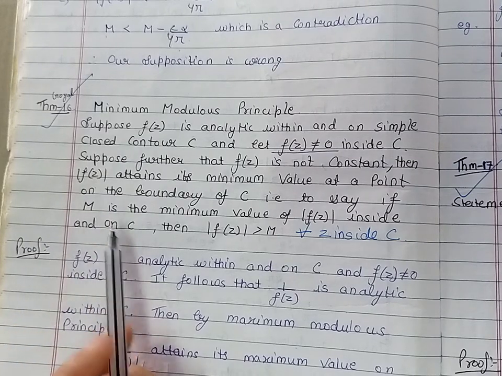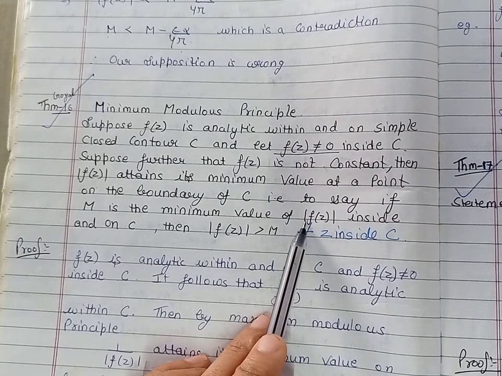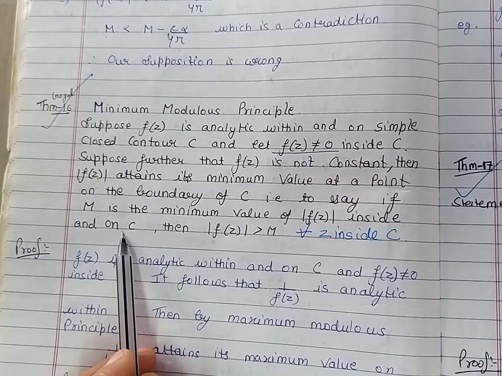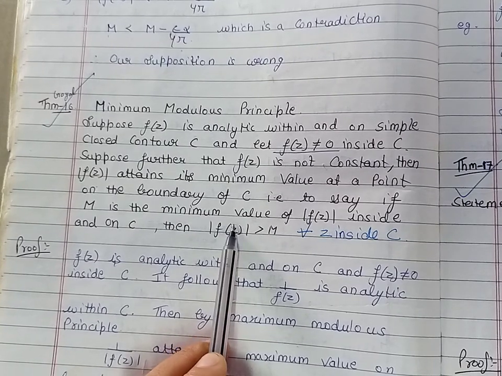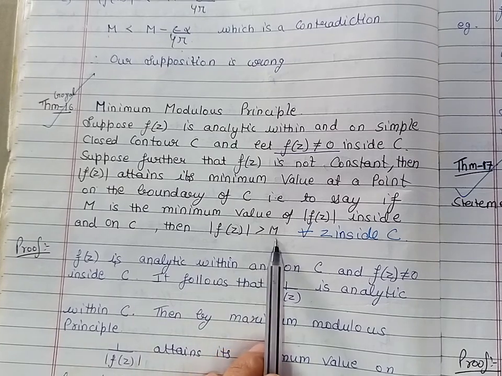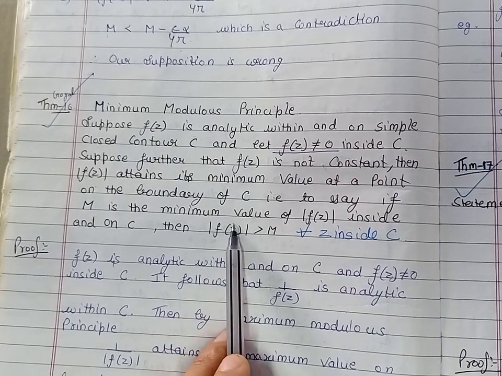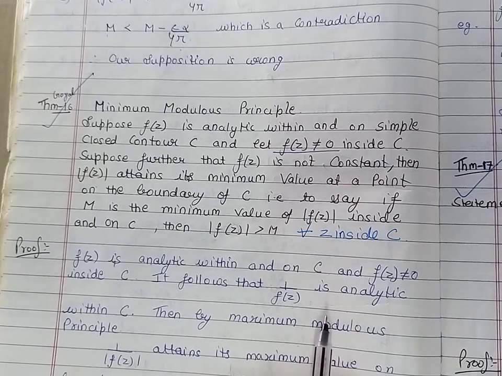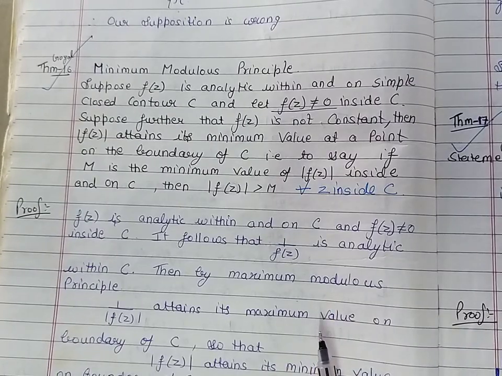It means if m is the minimum value of mod of f of z inside and on the contour C, then for every point z inside C, mod of f of z will be greater than m. It means the minimum value of mod of f of z will be attained at a point on the boundary of contour C.